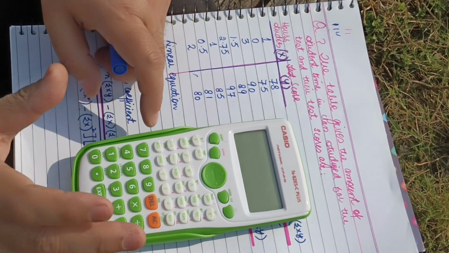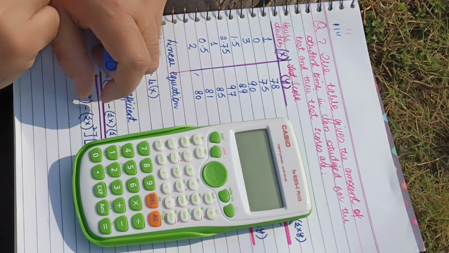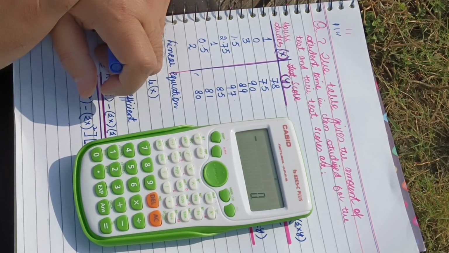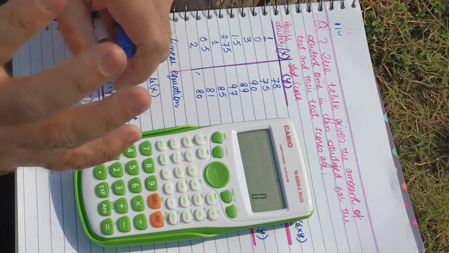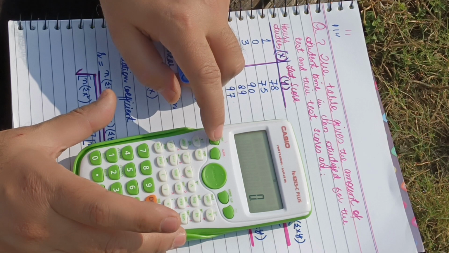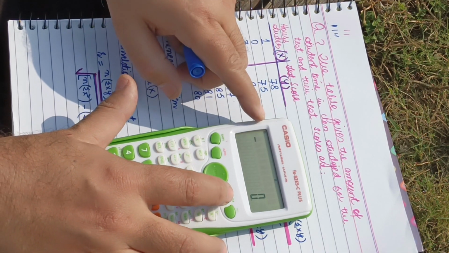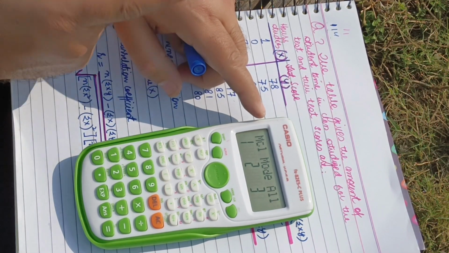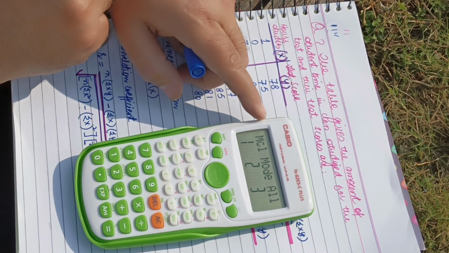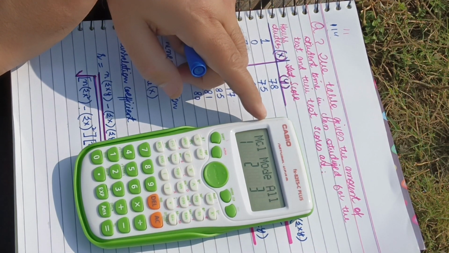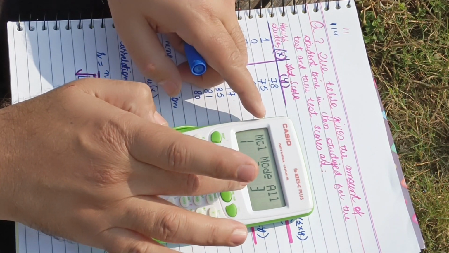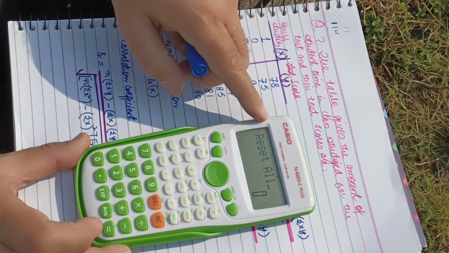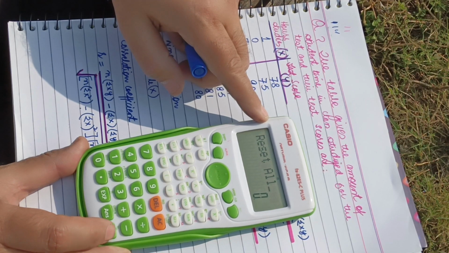To calculate on the scientific calculator, first of all we switch on the scientific calculator. After that, we press shift and then press mode. Now three options come up on the screen of the calculator: 1 and 2 are mode and 3 is all. Then we press 3, and after pressing 3 we press equal.